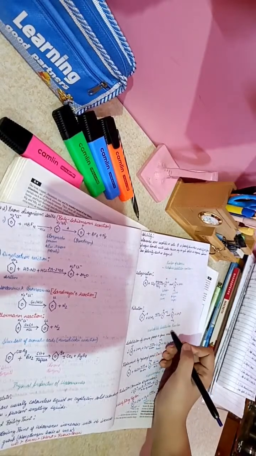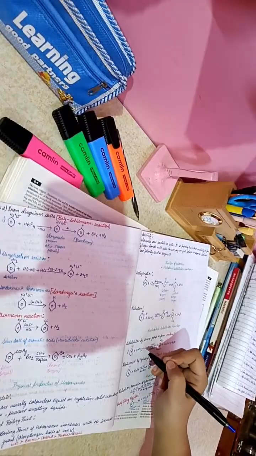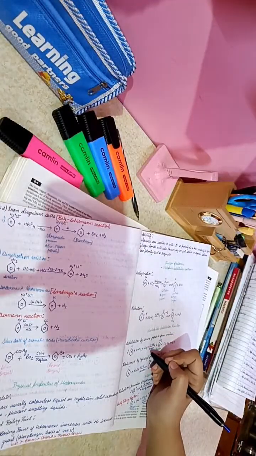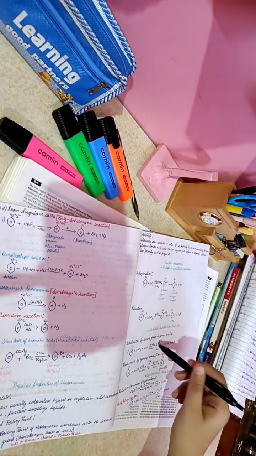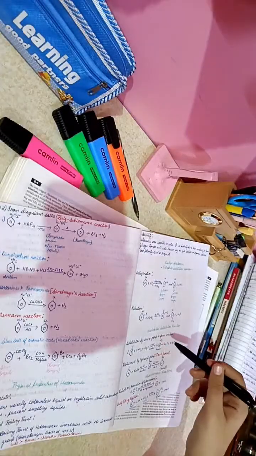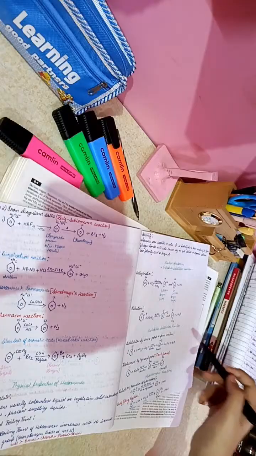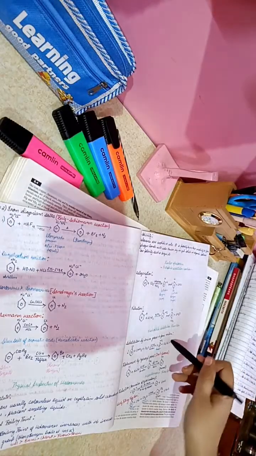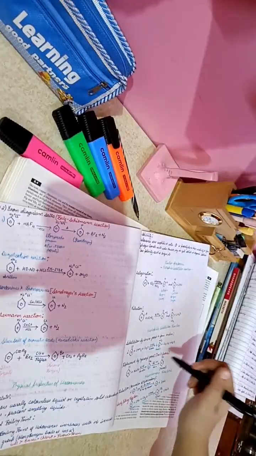Nucleophilic substitution reaction. Substitution by amino group: chlorobenzene plus 2NH3 with Cu2O at 475 K and 60 atm will give aniline. Replacement by hydroxyl group. Dow's process.